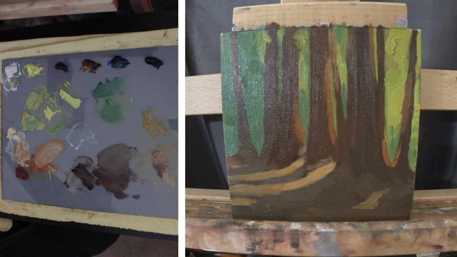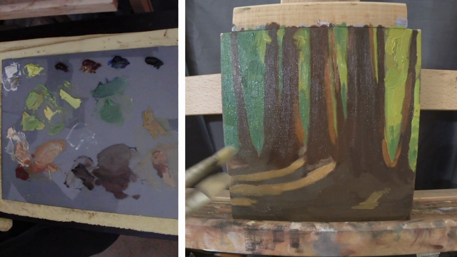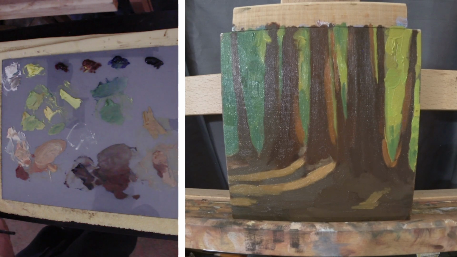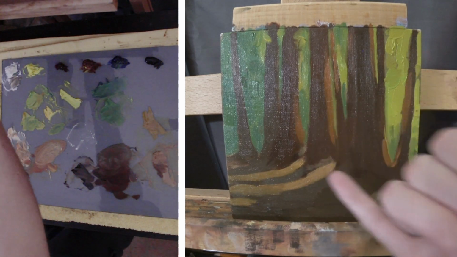So I think we almost have the entire painting covered. I think I'm missing a few areas back here, maybe up there. But now we're starting to see the light kind of come together. It's not on the trees yet, but it's almost on the ground. I'm creeping up to the darkest darks and the lightest lights.